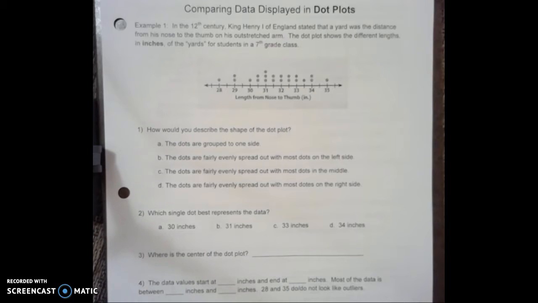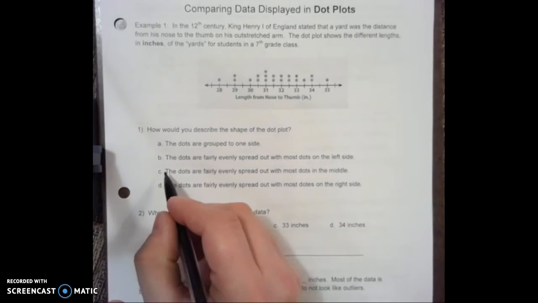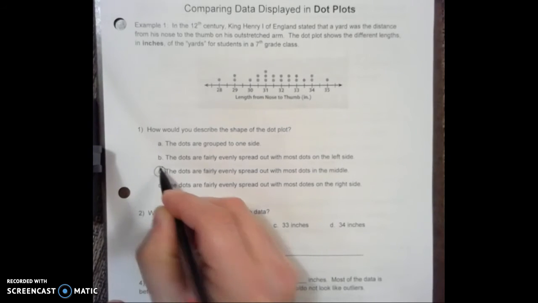Looking at the data displayed on the number line, it appears that the dots are fairly evenly spread out, with most of the dots clustered around the middle. Therefore, choice C would be the best choice to describe the shape of our dot plot.